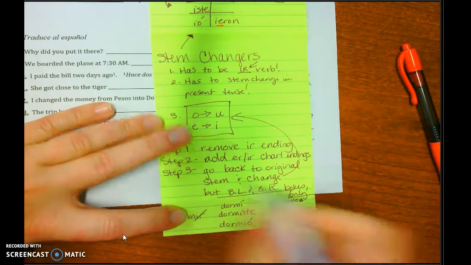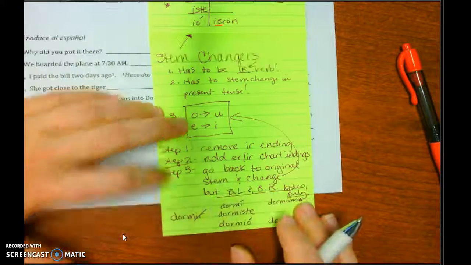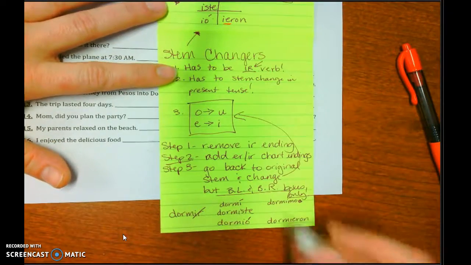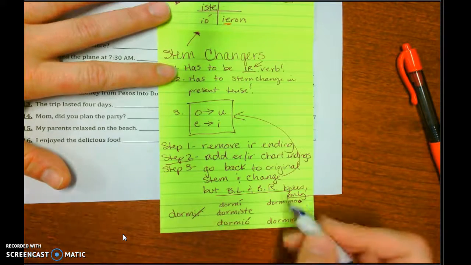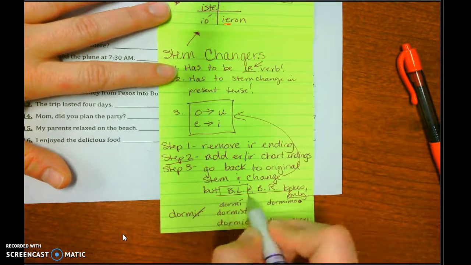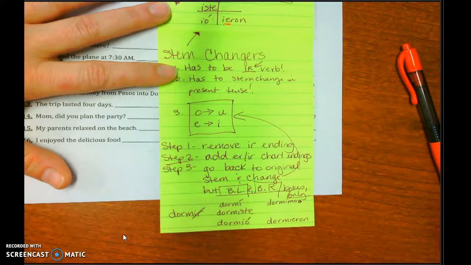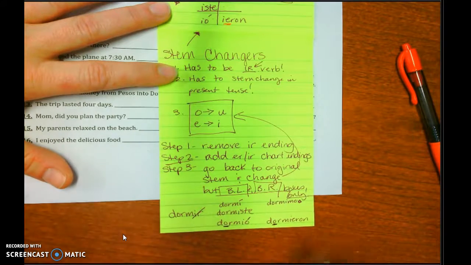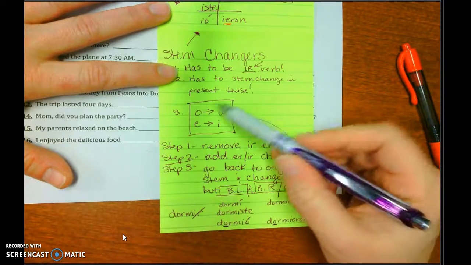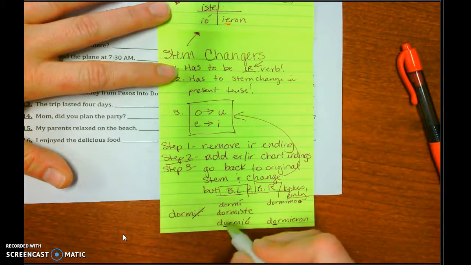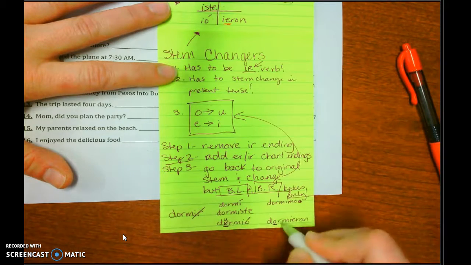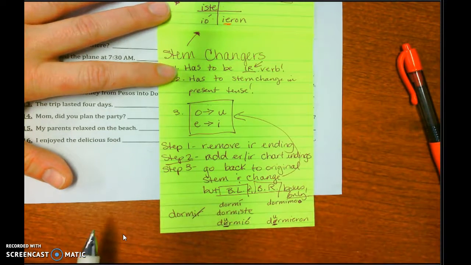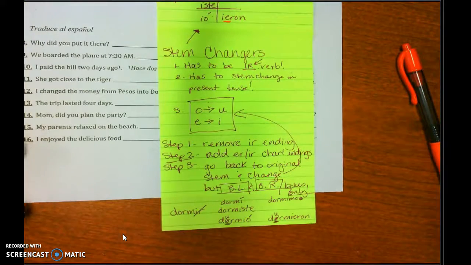So that is step 2. Add the ER-IR chart endings. Step 3, and this is the important part because all I've done so far is conjugated a verb. It's a stem changer though. I've got to go back and change the stem. So only in the bottom left and bottom right boxes do I do the stem change. So this box and this box, I would stem change, and clearly out of the two categories, it's the O that I'm changing to a U. So it would be durmió and durmieron. Okay? So that is the stem changing verbs.